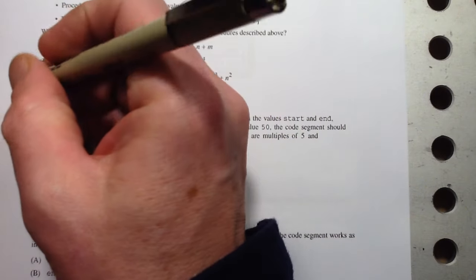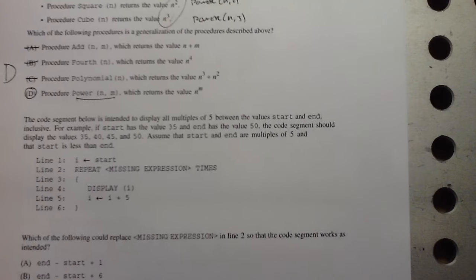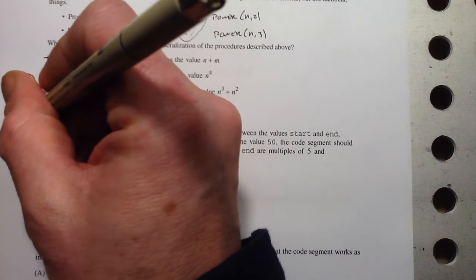Oh. Looks like I lost another number here, so I guess this is going to be number 27.5.